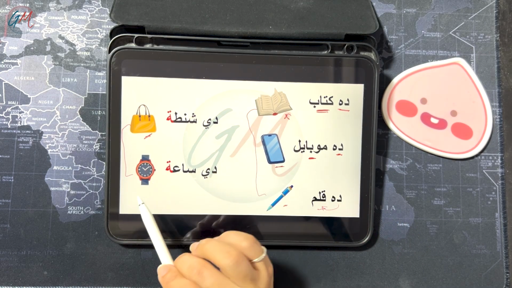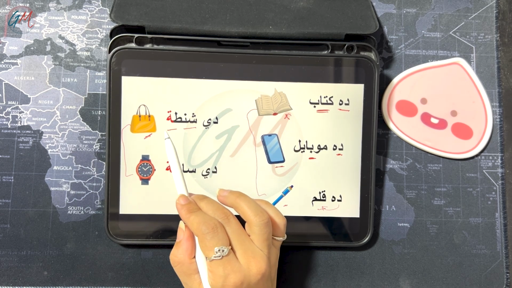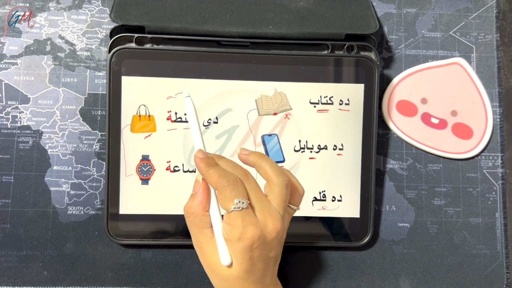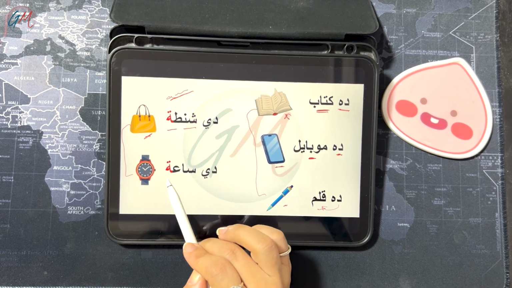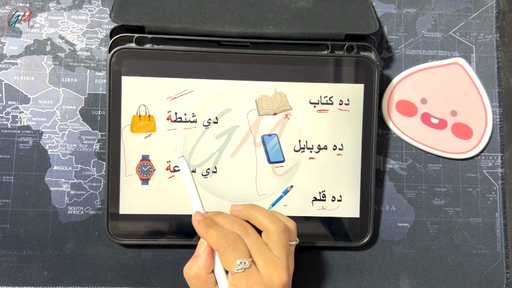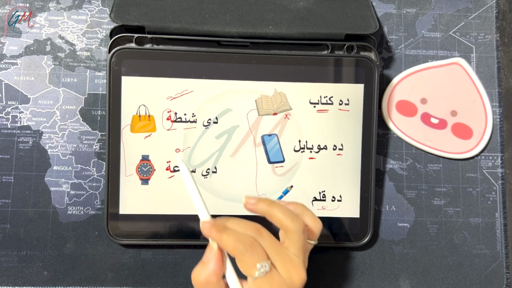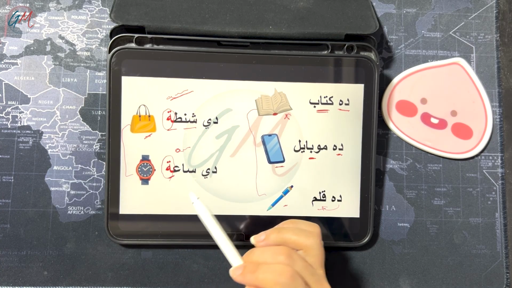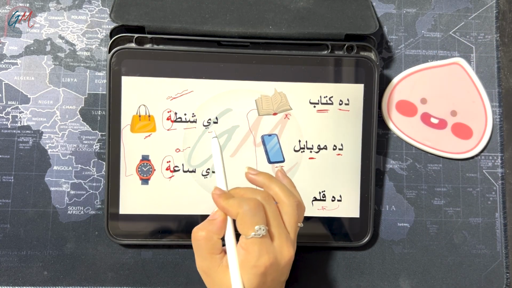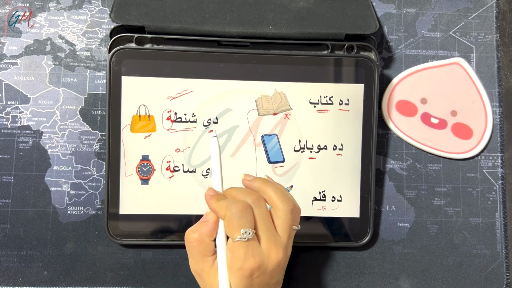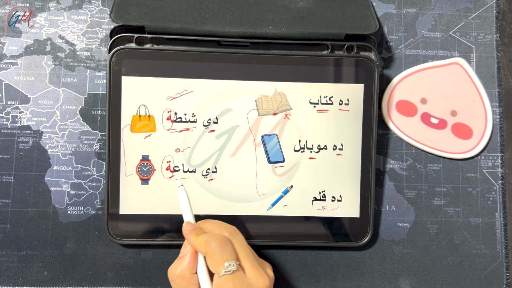How about a bag? A bag in Arabic, can you please listen to me? Shanta. And for a watch, it's going to be sa'a. Because, if you remember, most of the nouns that end with a stretched-out sound are female words. So di shanta. And then for the watch, it's going to be di sa'a.